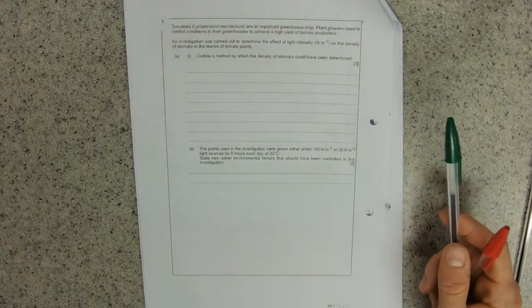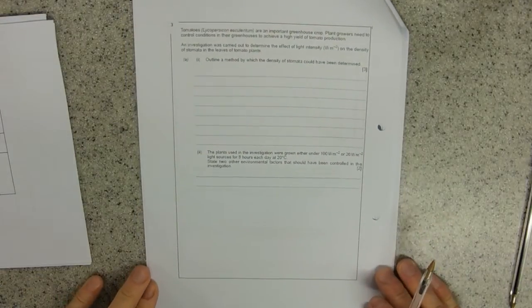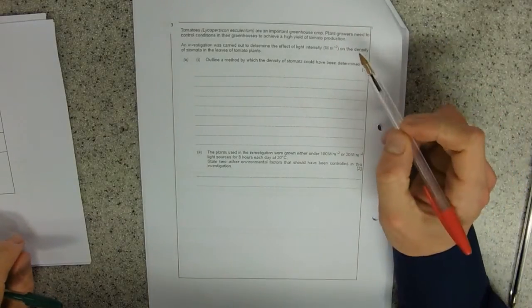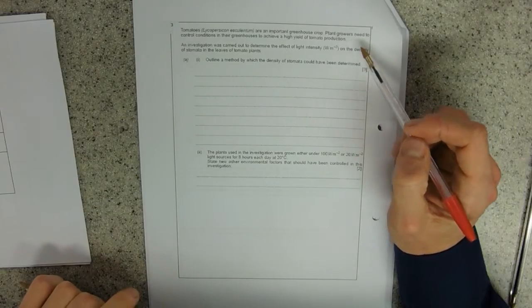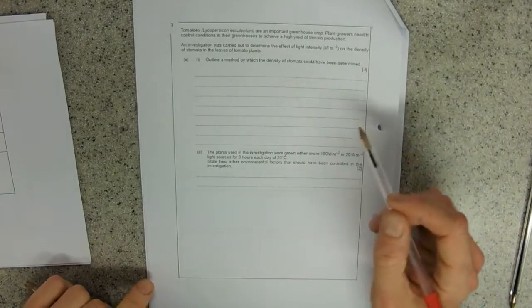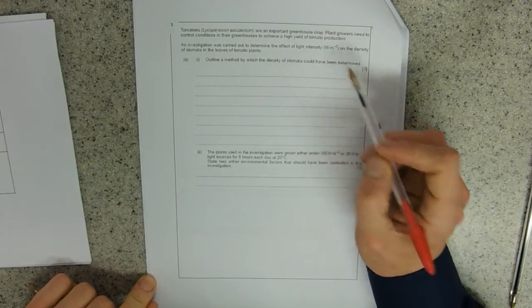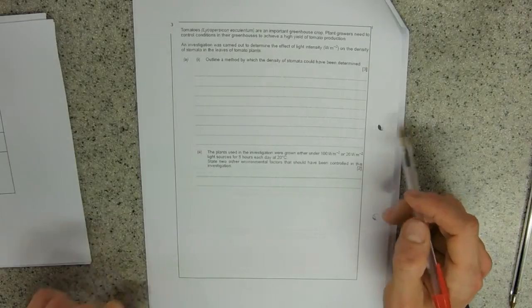Component 3, in-class questions. Question 3, tomatoes. An important greenhouse crop. Plant growers need to control conditions and achieve high yield of tomato production. And they are determining the effect of light intensity, and that's the units watts per meter squared, on the density of stomata on the leaves.